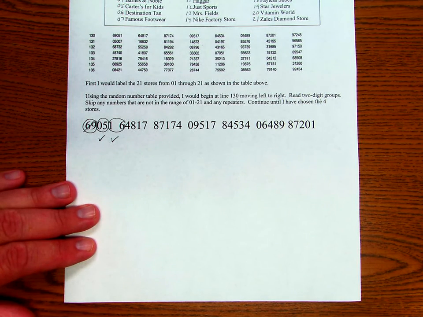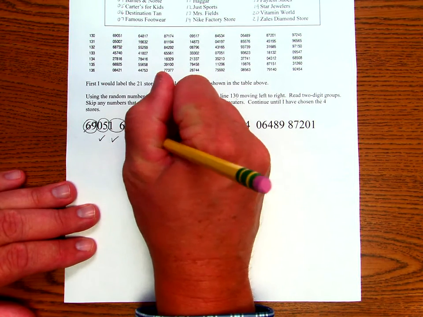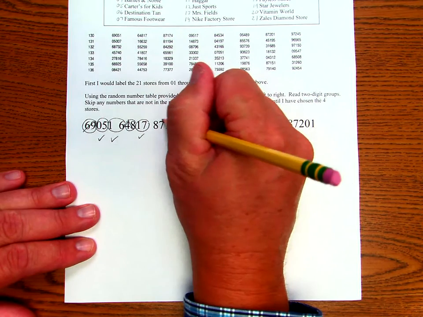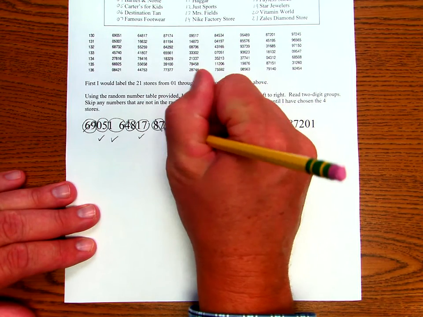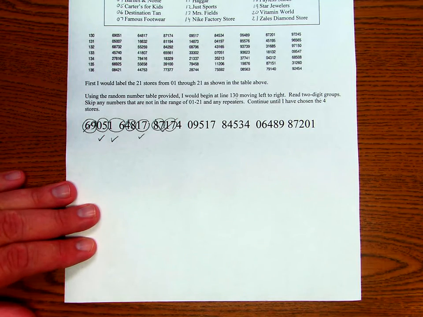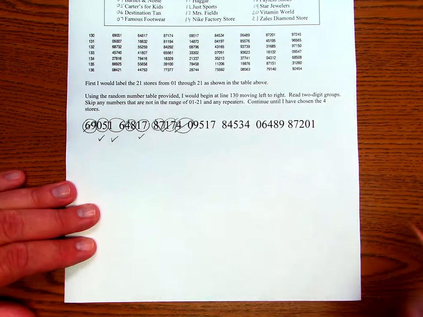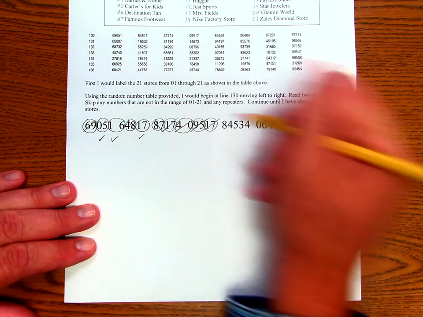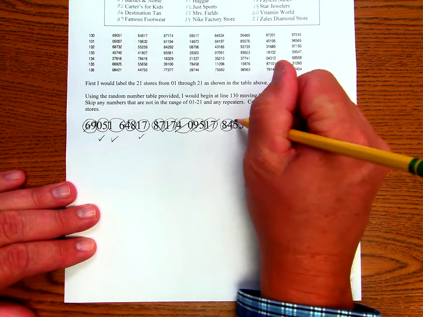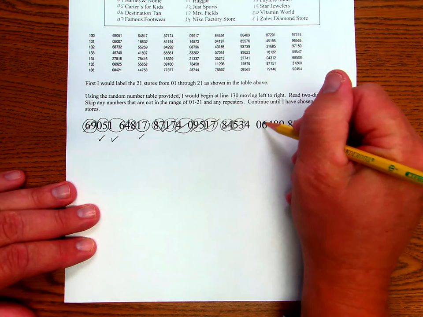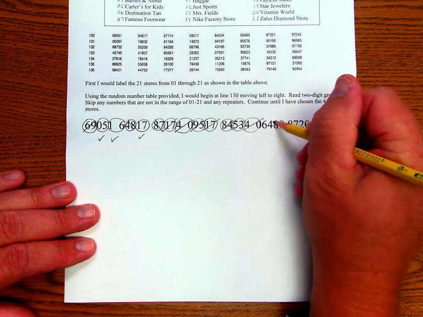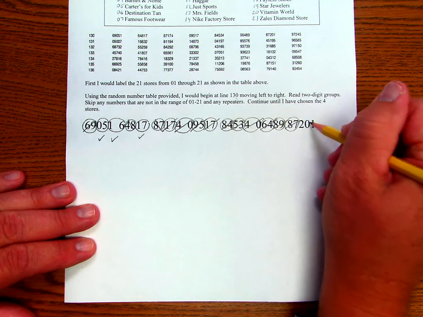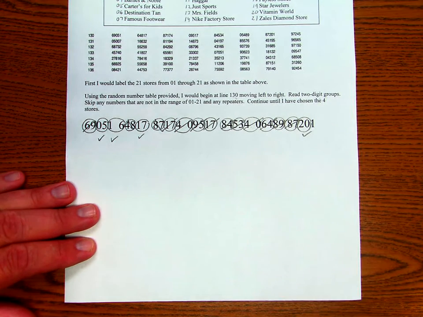We got that quickly. 48, outside the range. 17, that's a keeper. 87, outside the range. 17, that's a repeater. We can't have 17 twice in our sample. 40, outside the range. 95, outside the range. 17, another repeater. 84, outside the range. 53, outside the range. 40, outside the range. 64, outside the range. 89, outside the range. 87, outside the range, and we have to go all the way to here to get our 4th store.